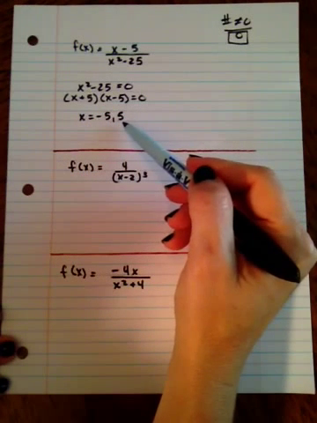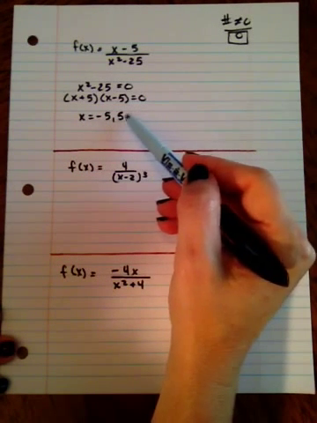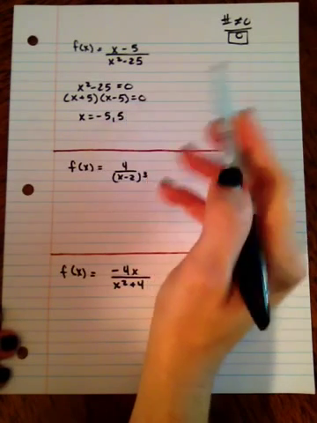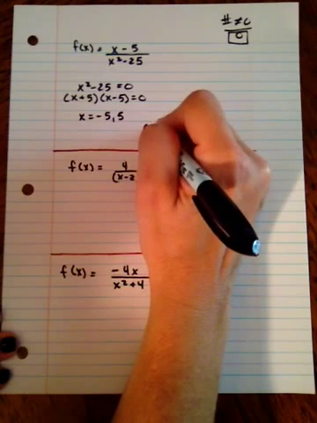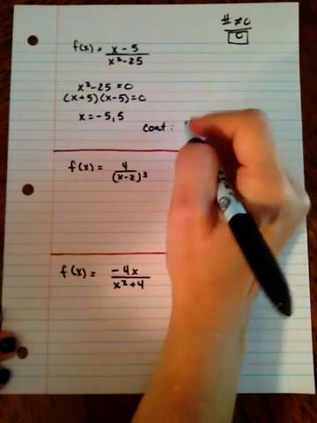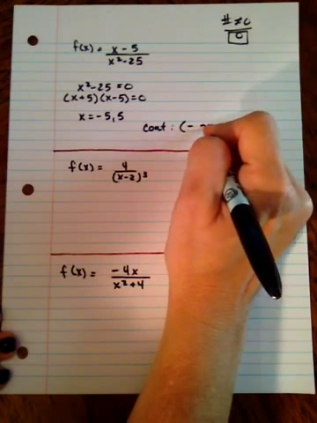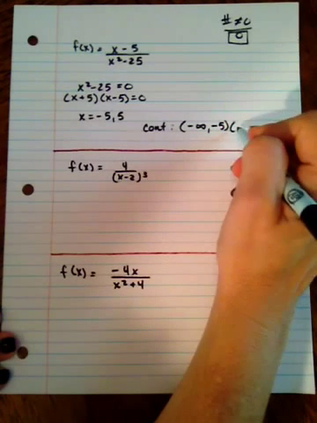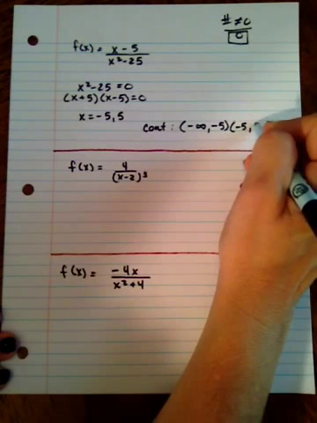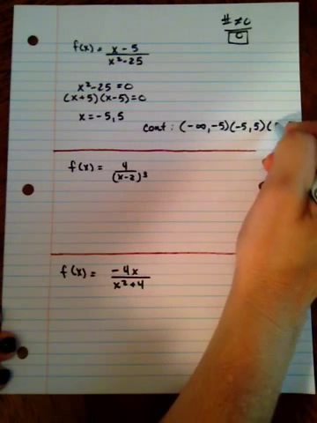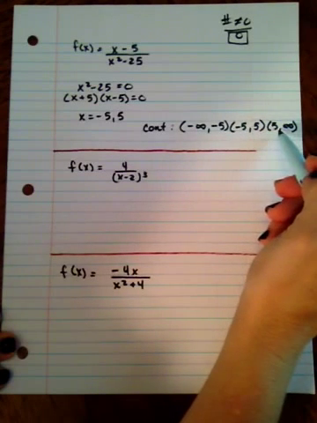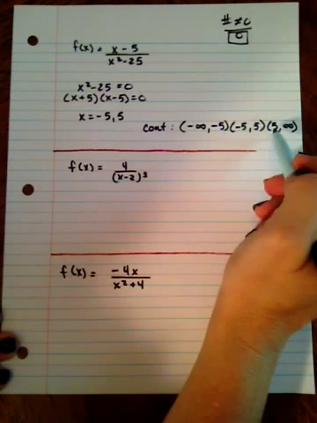Now I know where my function is not going to be continuous. It's not continuous when x equals negative 5, and it's not continuous at x equals 5. So I know it's continuous everywhere else, and everywhere else starts at negative infinity and goes to negative 5. We're going to restart at negative 5, go to 5, and then restart at 5, go to infinity. So I have two discontinuities, one at negative 5 and one at 5.